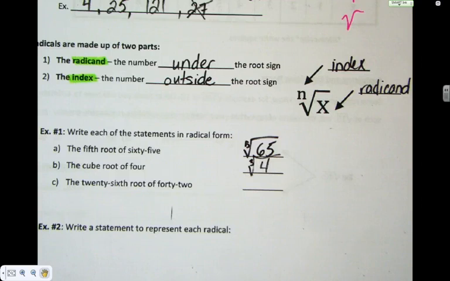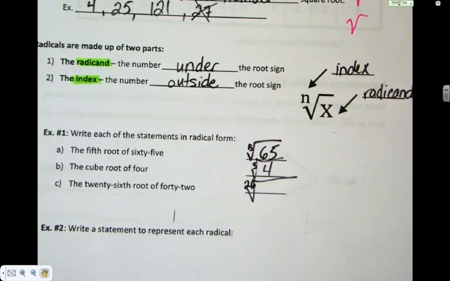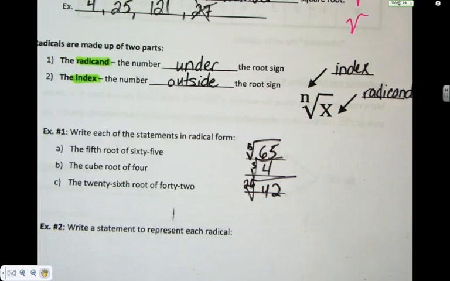The 26th root of 42, write that down in radical form. The 26th root of 42. What's the index going to be? And the radicand? 42. What does that mean? A number times a number times a number times a number. How many times? 26 times, that gives you 42. So is it going to be a big number or a small number? It's got to be a pretty small number.